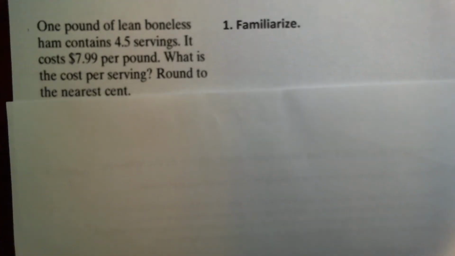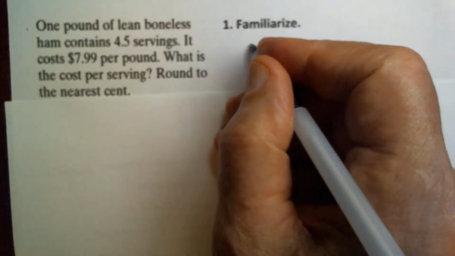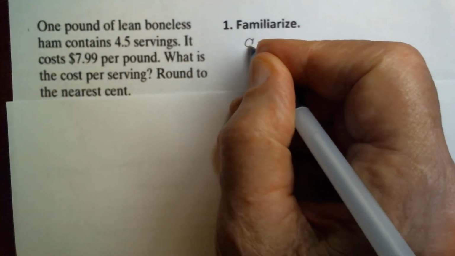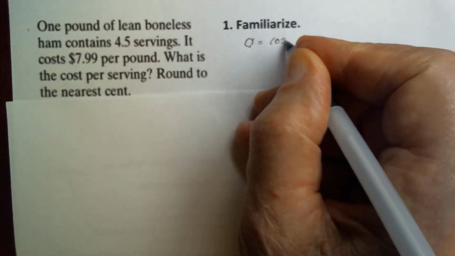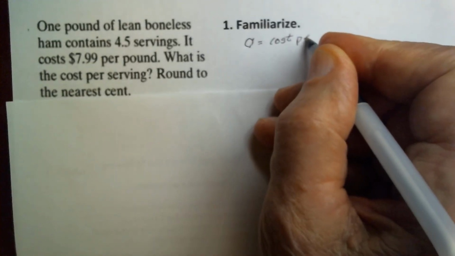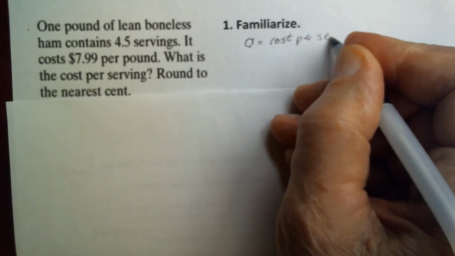In the next exercise, we have 1 pound of lean boneless ham. It contains 4.5 servings. It costs $7.99 per pound. What is the cost per serving? Round to the nearest cent. So let's familiarize ourselves with the situation. And so we can say that C is the cost per serving.